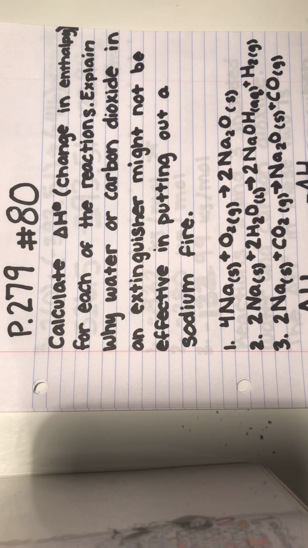So, number 80 states, calculate delta H, which is the change in enthalpy, for each of the reactions. Explain why water or carbon dioxide in an extinguisher might not be effective in putting out a sodium fire. So from this we can infer that water and carbon dioxide will not take a lot of heat out of the sodium fire, because they will not be effective.